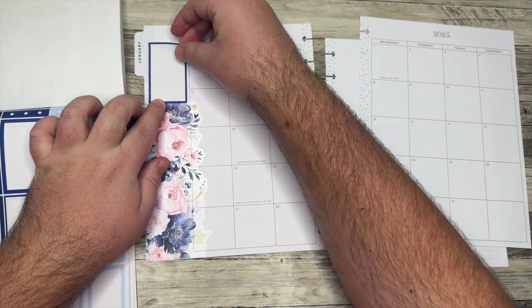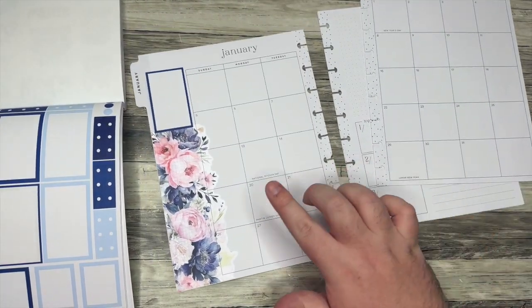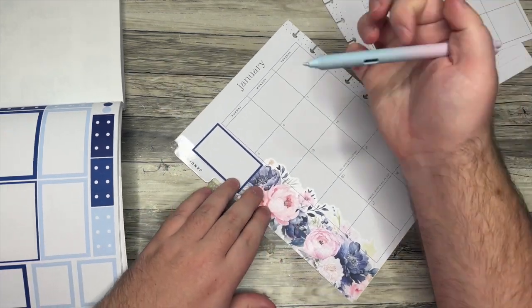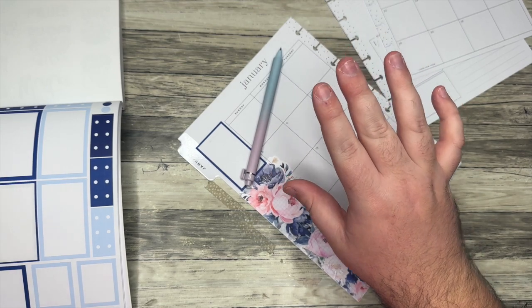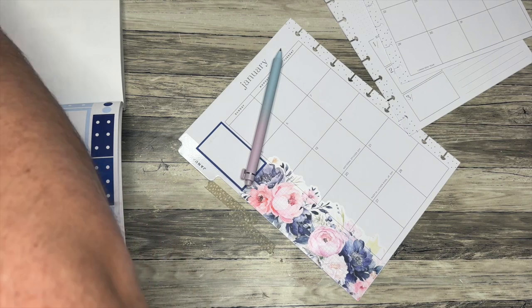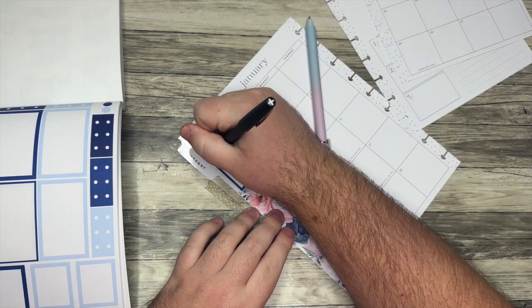I'll put that right like that. And what I'm going to be using this spread for is, let's experiment with different size pens. Let's see.